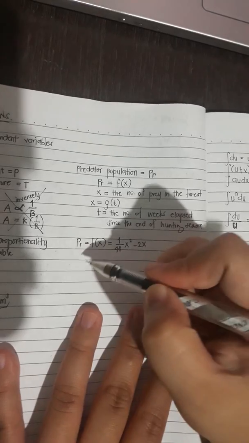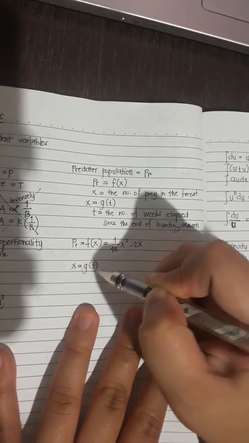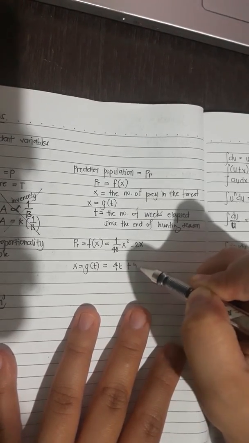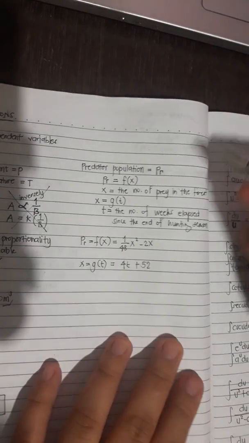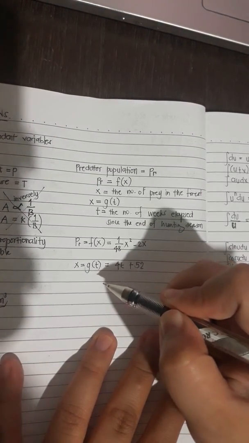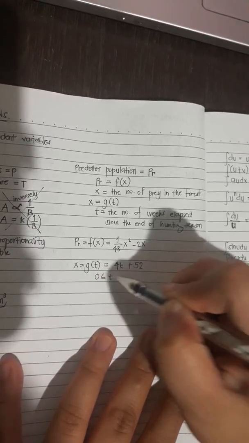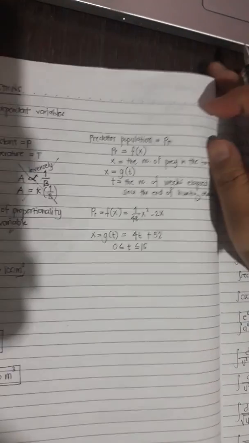And it was given that x, which is a function g of t, is equal to 4t plus 52. Now, what is being asked is, the domain of t is between 0 and 15 weeks.